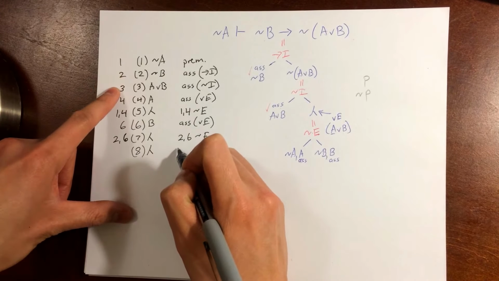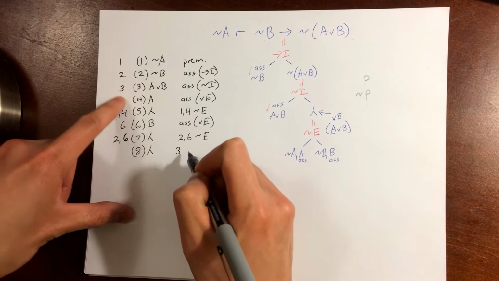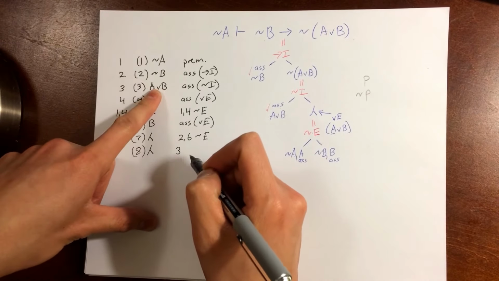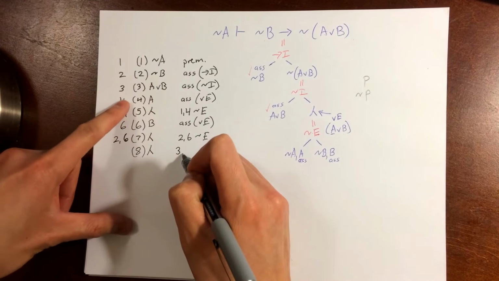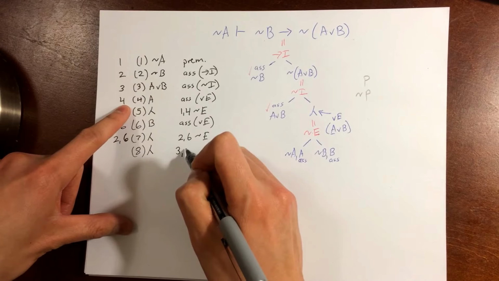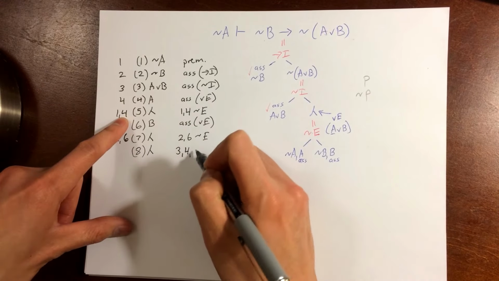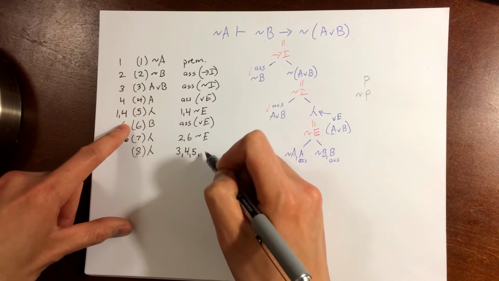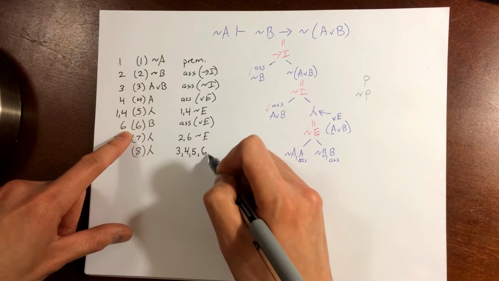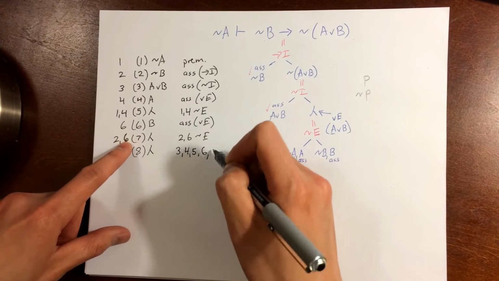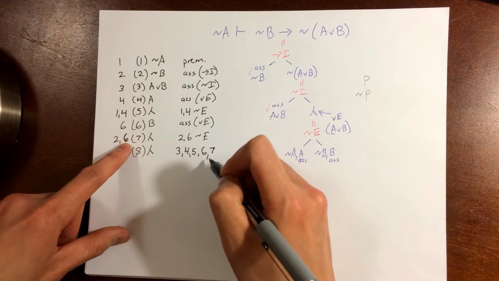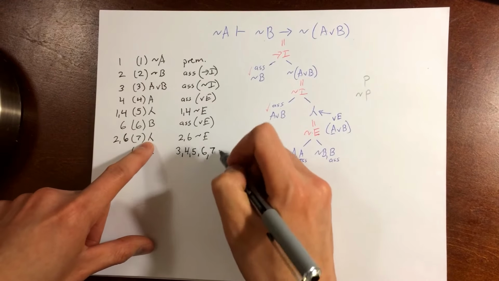How you use or elimination is you cite the original disjunction, the first assumption, the target formula, the second assumption of the second disjunct, and the second time you got to the same target formula.